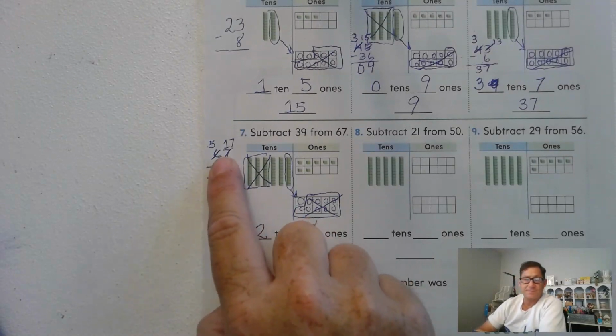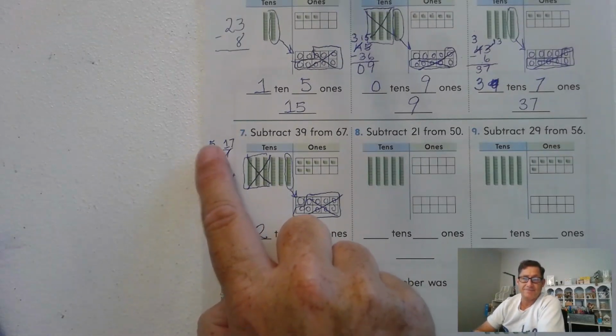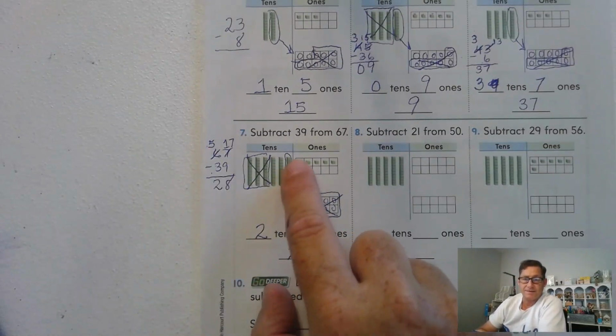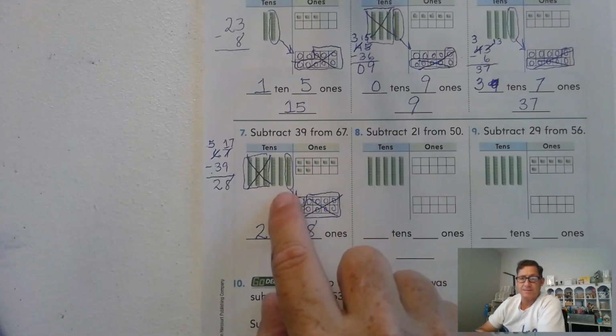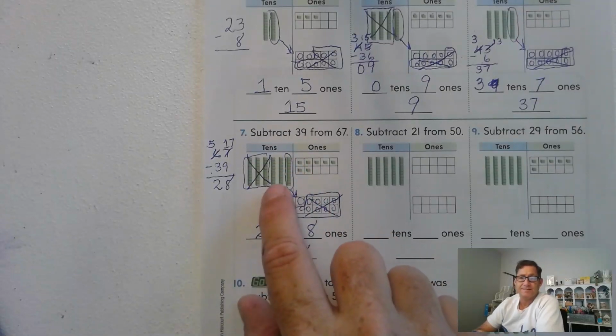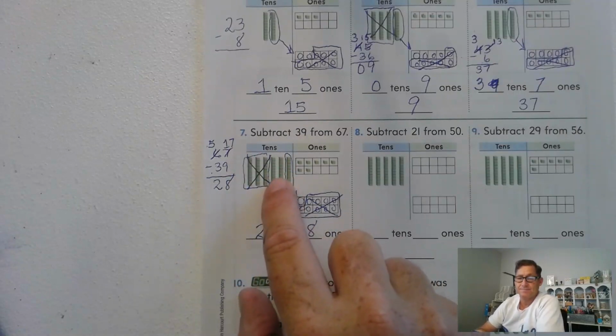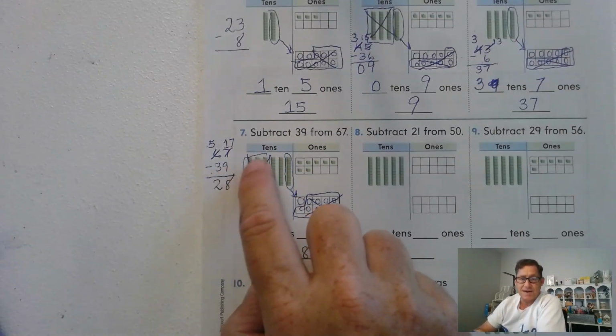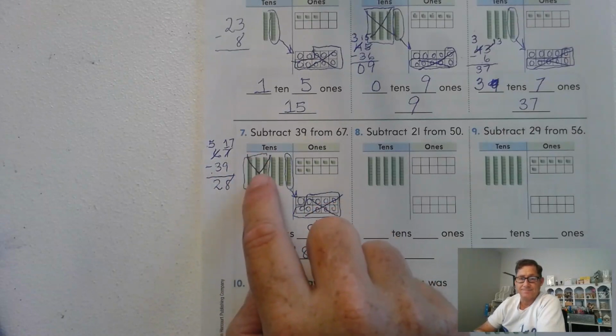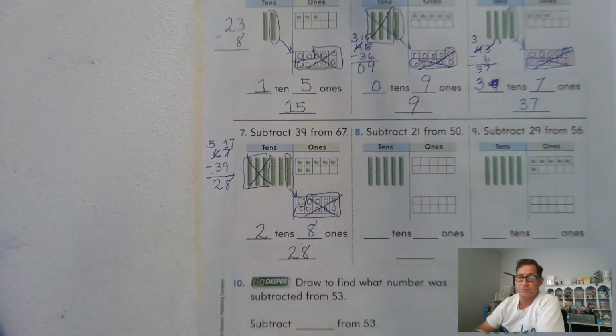So when we cross out this 6 and make it 5, that's all we did here. We circled one of the 10 rods, traded it for 10 ones. That left us 5 tens. We then subtracted 3 tens, leaving you just 2 tens.